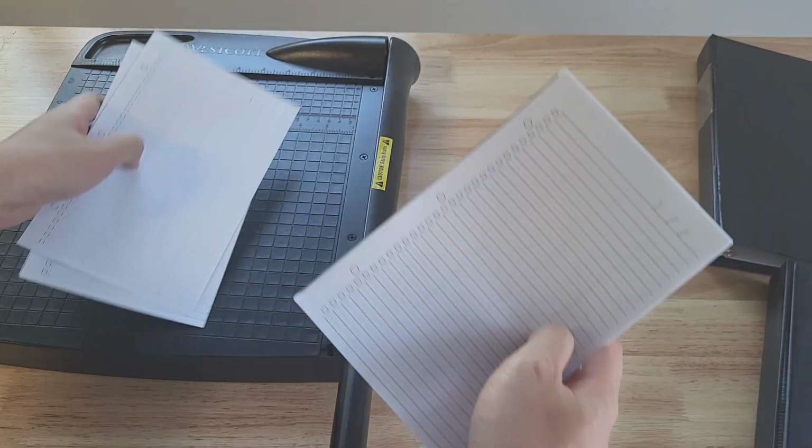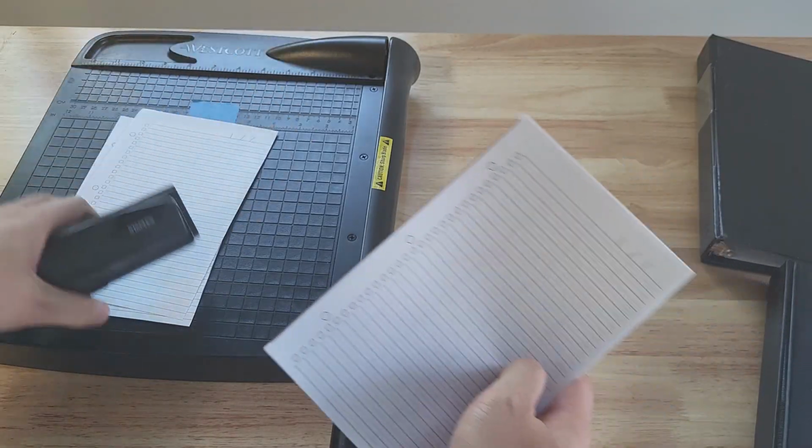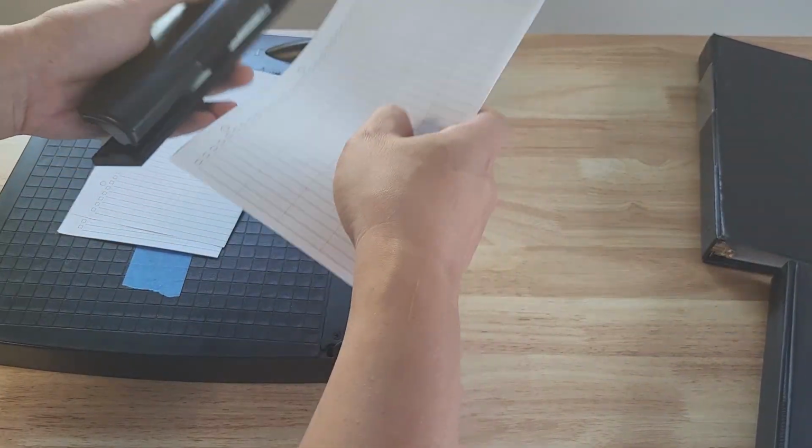This is going to be a little too thick for this hole punch here, so we're going to divide it in halves and punch the two stacks separately.